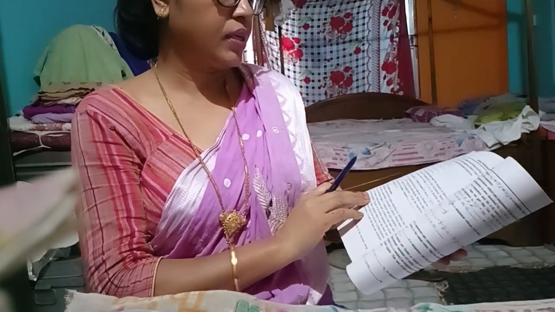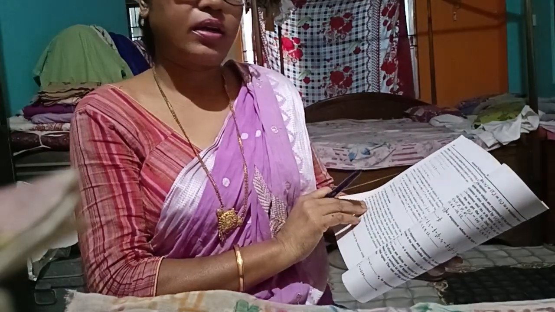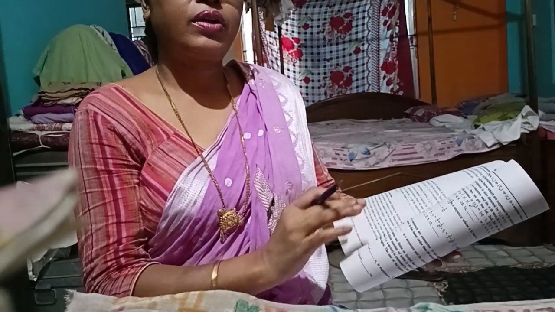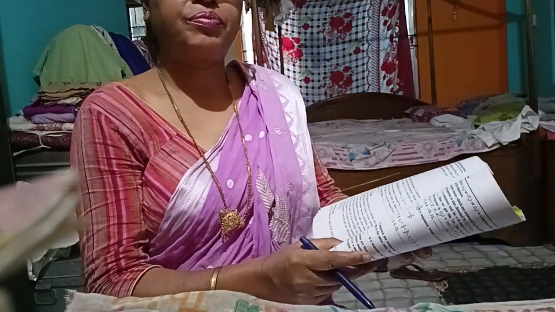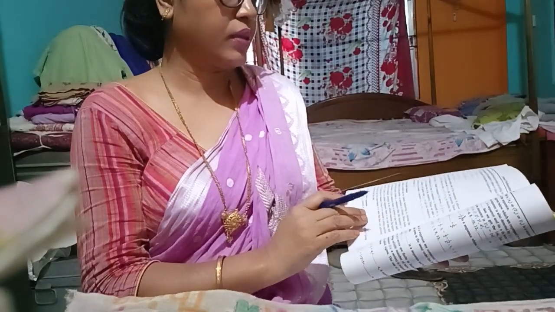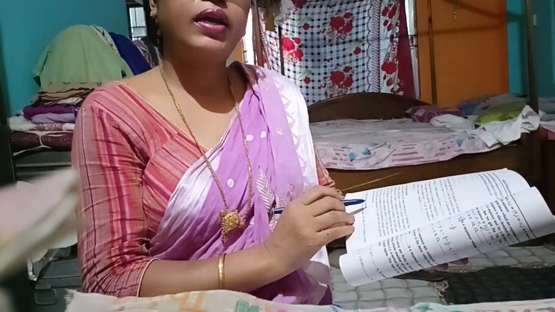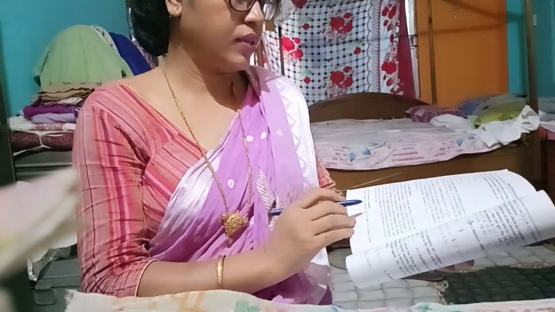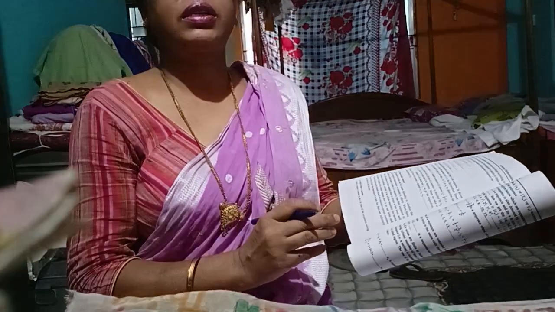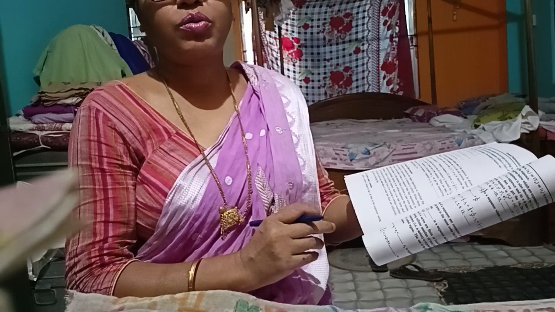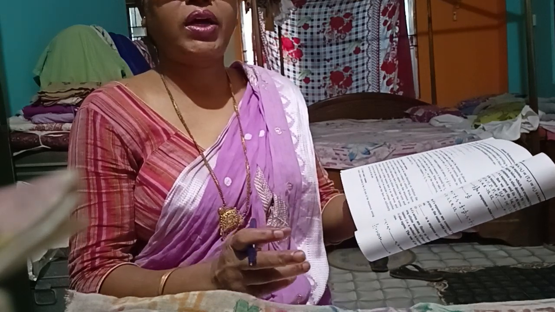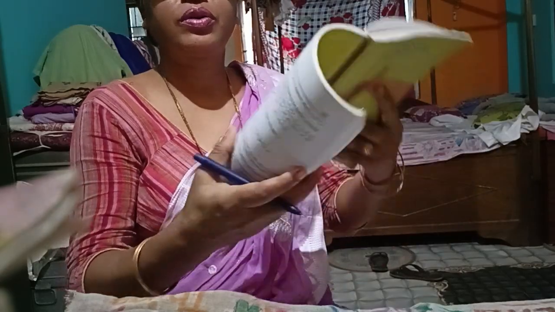If the terms are counted, or if we find a last term, then it is finite or limited terms. Otherwise, it is infinite.